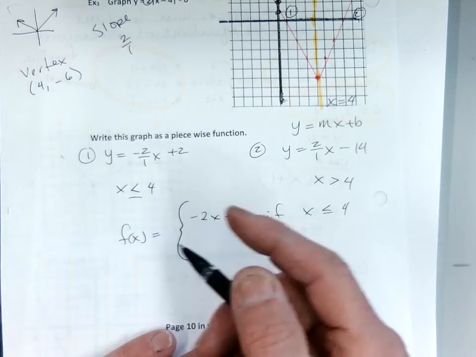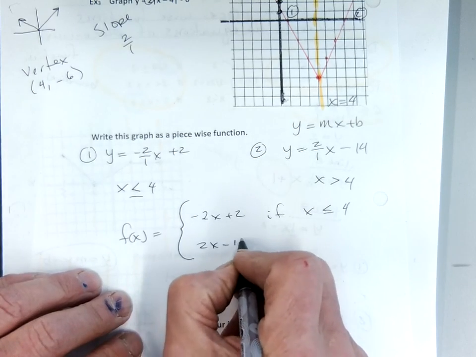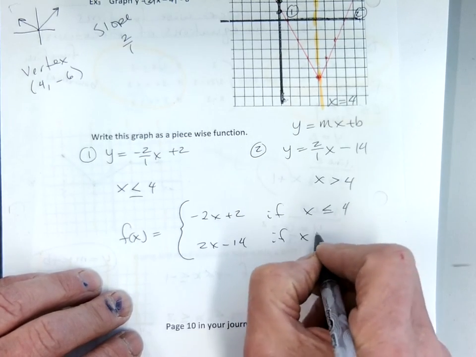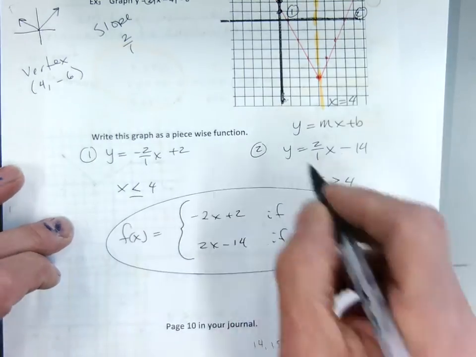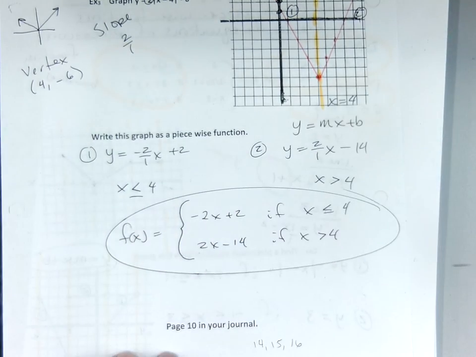Good question. Okay, so then 2x minus 14 if x is greater than 4. Awesome. So you're saying if I didn't have an equal on either one and had a hole there, it would definitely be a function.